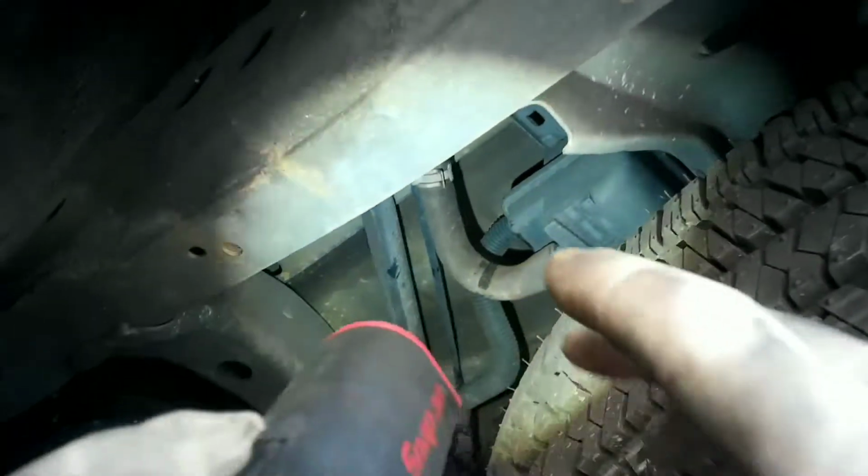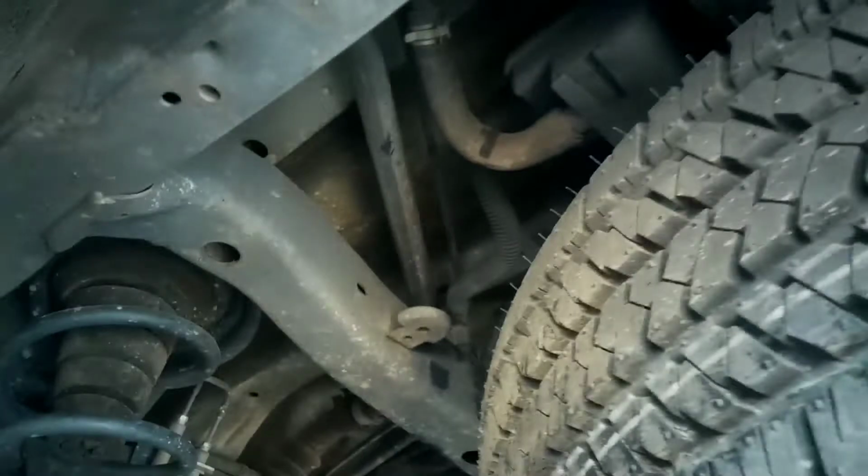Anyway, that's how you do a smoke test on most cars with a smoke machine.